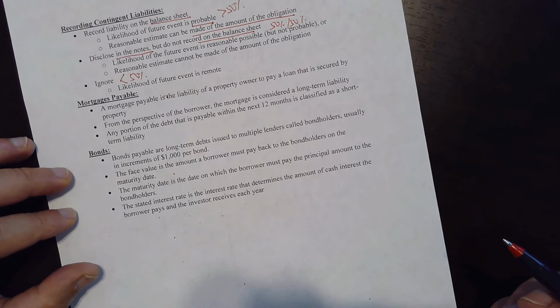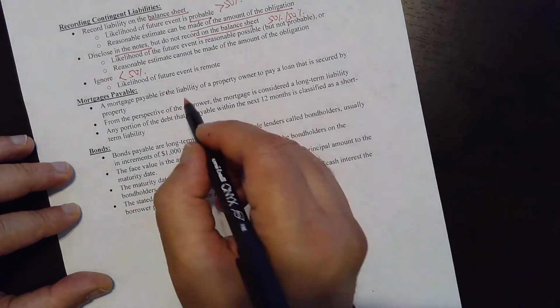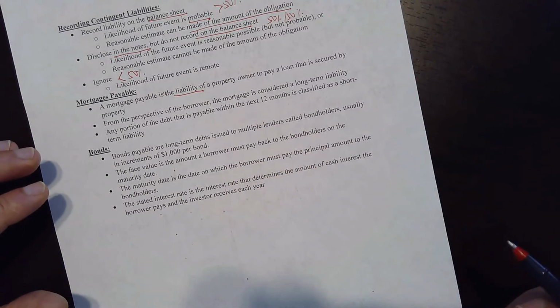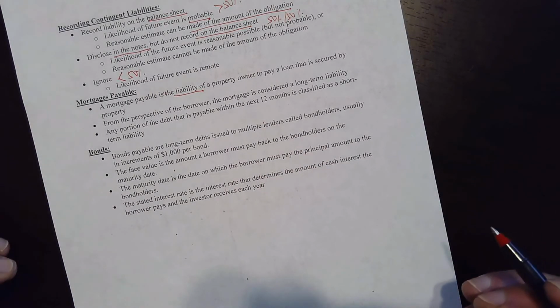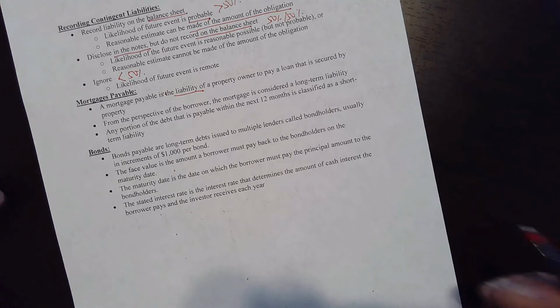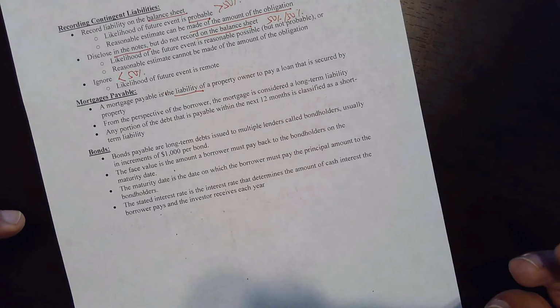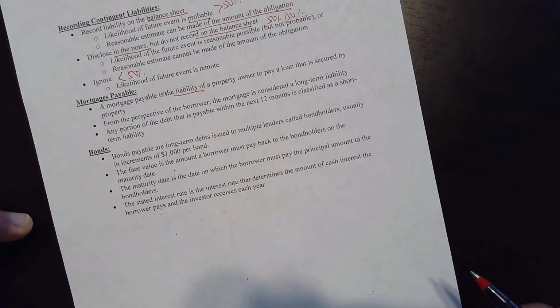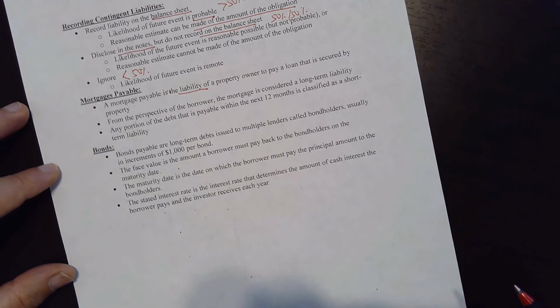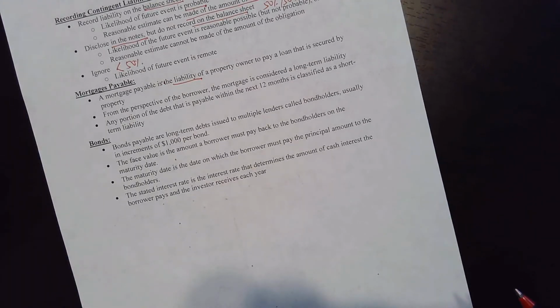So the next thing we're going to talk about is mortgage payable. Mortgage payable is a liability. For example, you open a business in a mall and you purchase the shop. You put the down payment, and the bank says, well, this is a $100,000 shop. You put $20,000. Now you owe them $80,000, and this $80,000 is due in the next 15 years. So they're going to charge you a few $100 every month for the next 15 years. So that is called a mortgage payable.